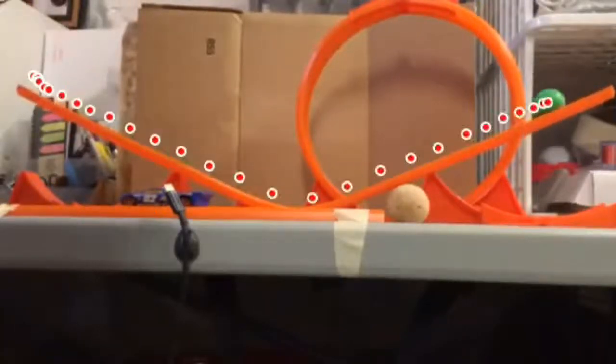As the ball gains kinetic energy sliding down the ramp, it gets faster and faster. This makes the red dots space farther apart. So we can see that the kinetic energy is highest at the very bottom of the ramp.